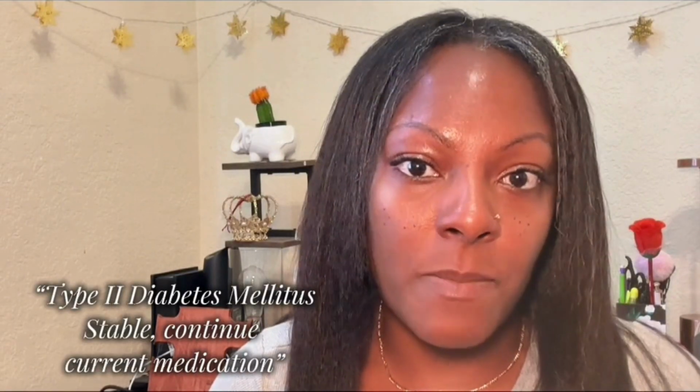Type 2 diabetes mellitus, stable, continue current medications. Some coders would see the word stable and assume that the condition isn't important or that it shouldn't be coded because the patient isn't experiencing a complication. But stable does not mean resolved. It means the condition is currently controlled or unchanged.